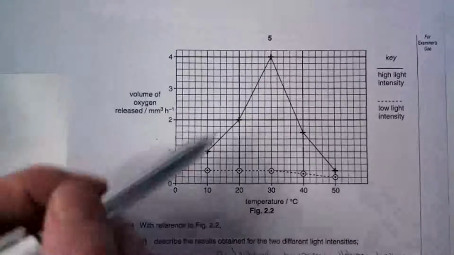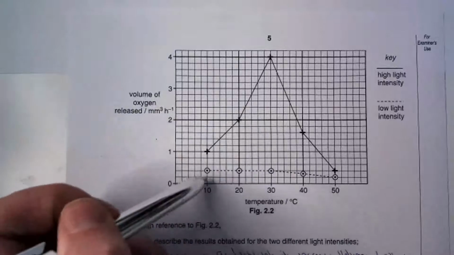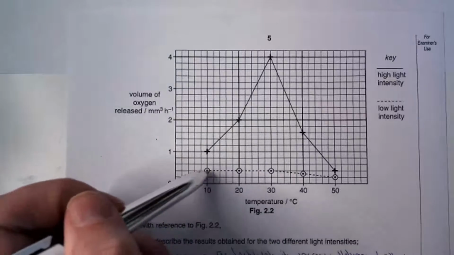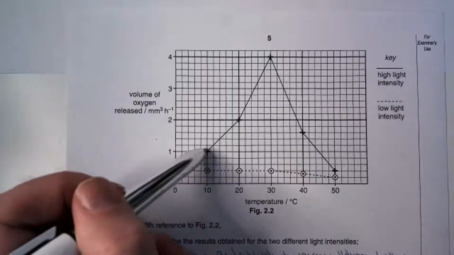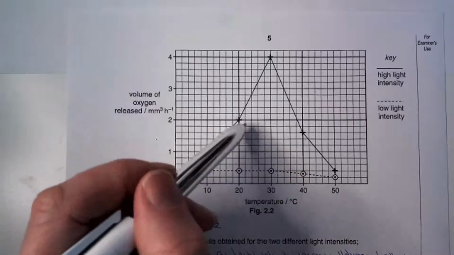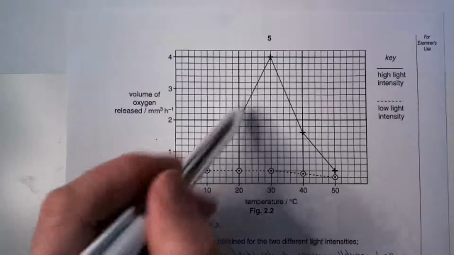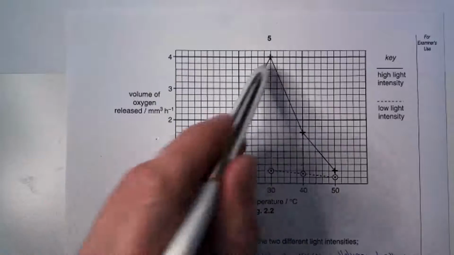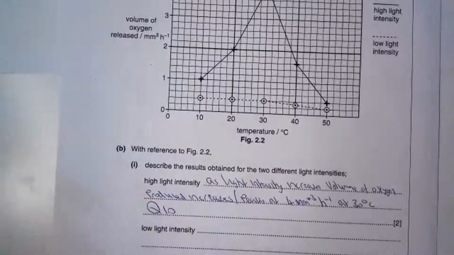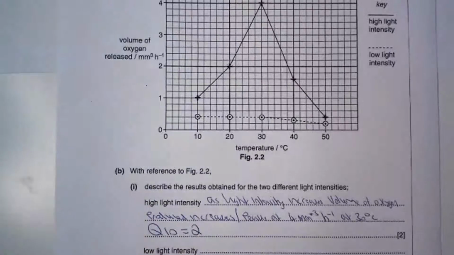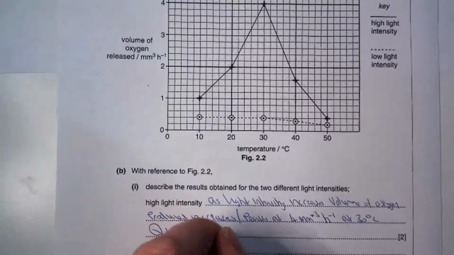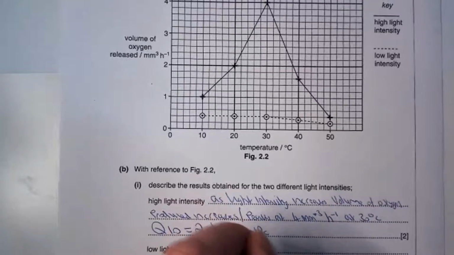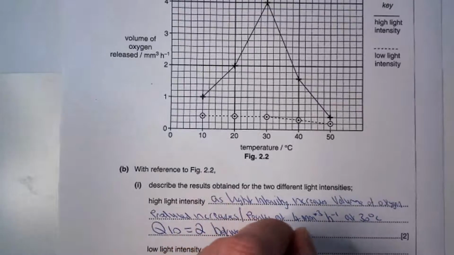We can look at Q10. So Q10 is what happens to the rate for every 10 degrees increase in temperature. So between 10 and 20, the rate increases from 1 to 2, so it doubles. And then 20 to 30, the rate goes from 2 to 4. So again, the rate's doubling. So Q10, what's happening to the rate every 10 degrees C, is doubling. So Q10 is 2. And that's between 10 degrees C to 30 degrees C.